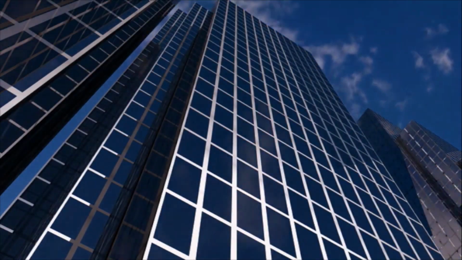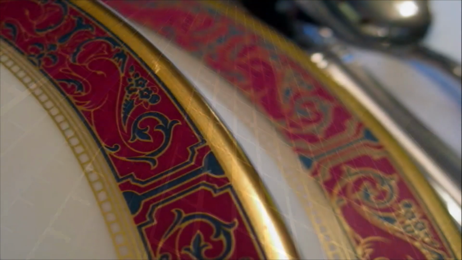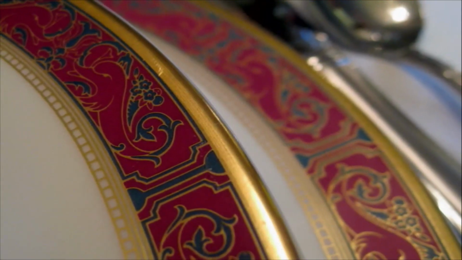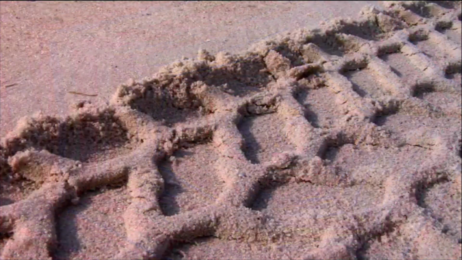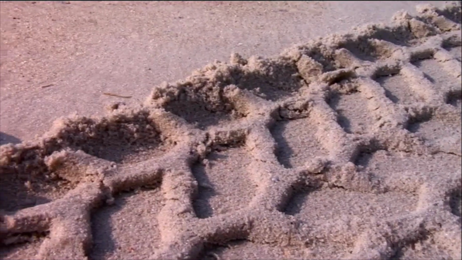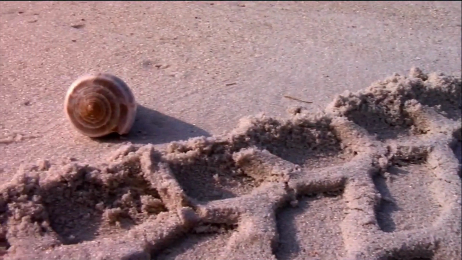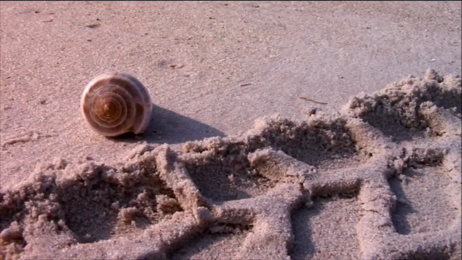Every day, we see patterns in the world around us. They testify to the careful design and hard work that produced them. But what about the patterns that are not made by man, but appear in the natural world? What do they reveal?